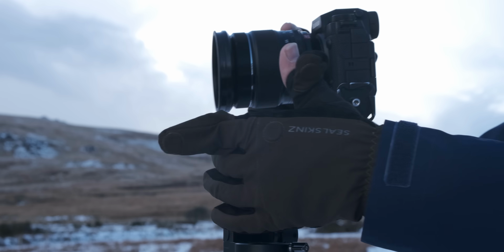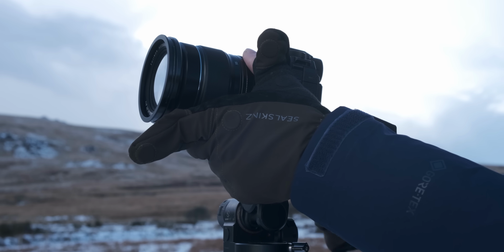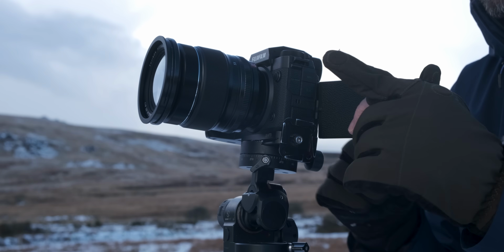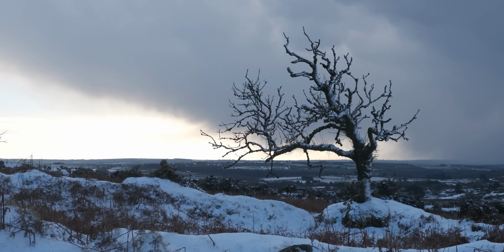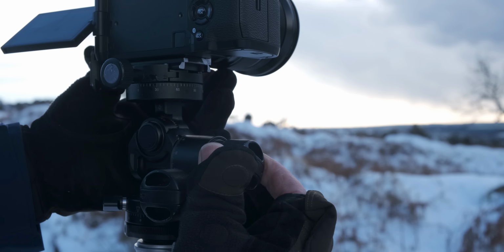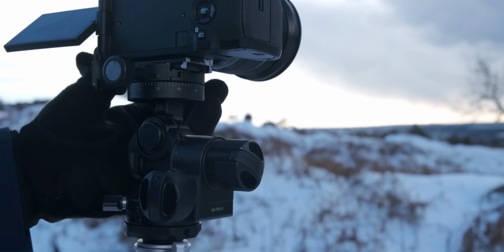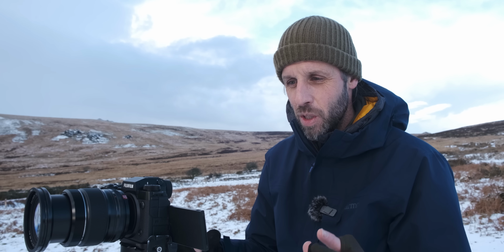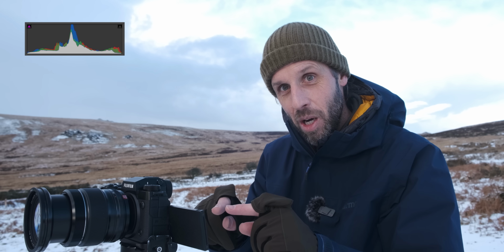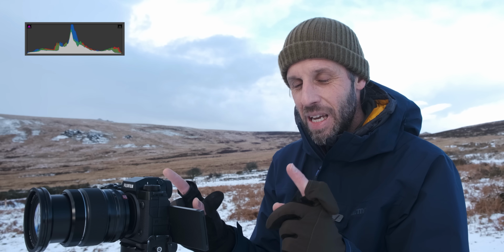So this image is a prime example of how exposing to the right can be problematic because there's a lot of very bright highlights because the sun's coming through to the underside of the clouds on the left, and we've got some very, very dark clouds to the right. The tree is almost silhouetted against the light, even though we will be able to pull out some of that shadow detail in post-production. So the histogram on my camera is pretty much evenly balanced.